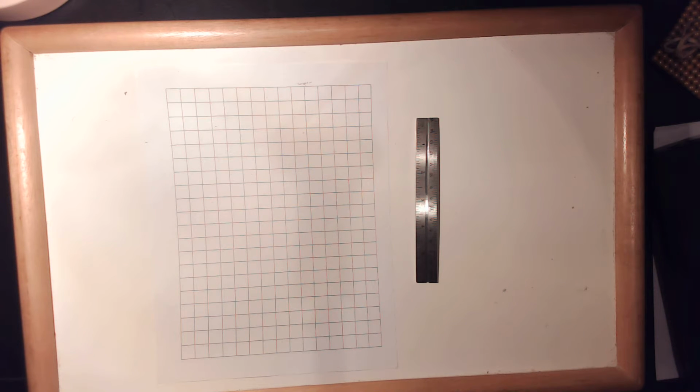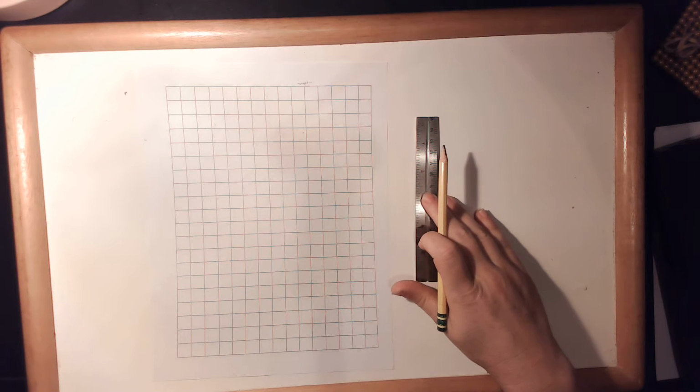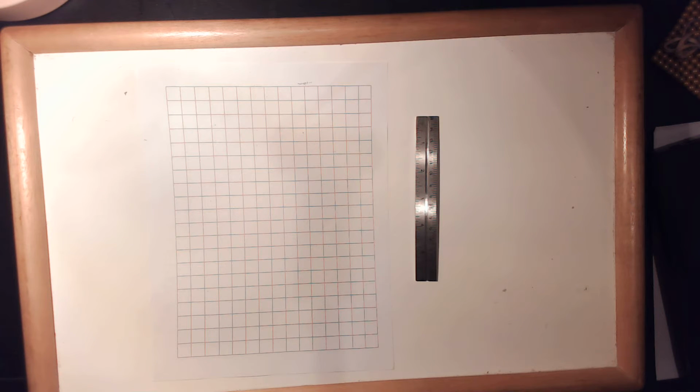Hi, today we are going to be looking at how to make binomials using a square other than 10 squared. So let's get started. You're going to need graph paper, a ruler or a straight edge, and a pencil. So the first thing you want to do is pick the square that you want to use.